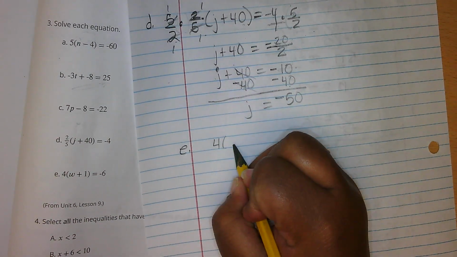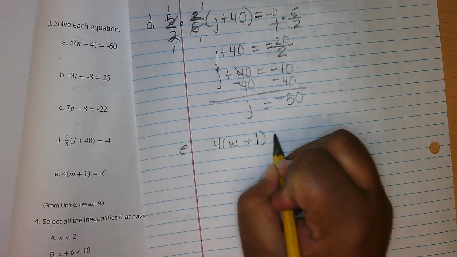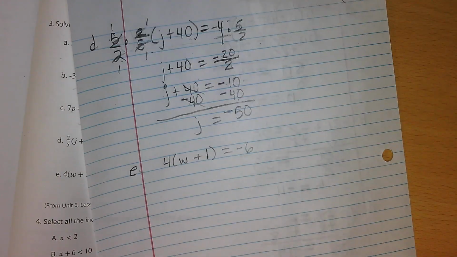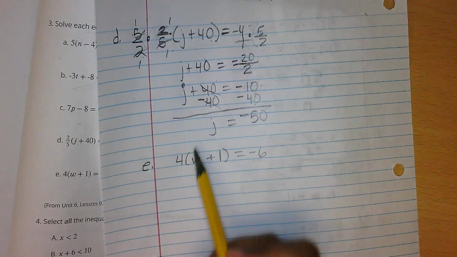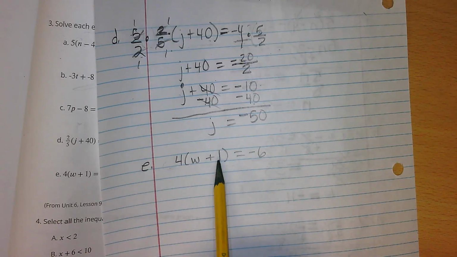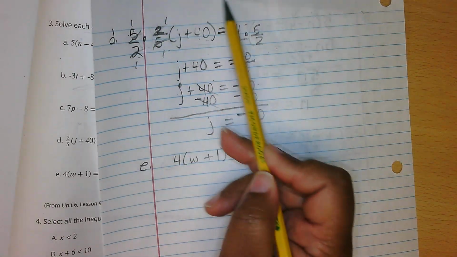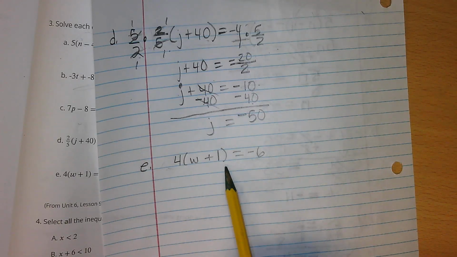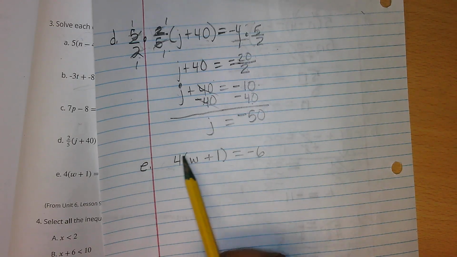Okay, and the last problem we're going to work on here is E. 4 times the quantity of W plus 1 equals negative 6. All right? You could do what we did up here, which is divide by the number that's outside of the parentheses. Right? Last time we multiplied by the reciprocal because we had a fraction. Or we could distribute.